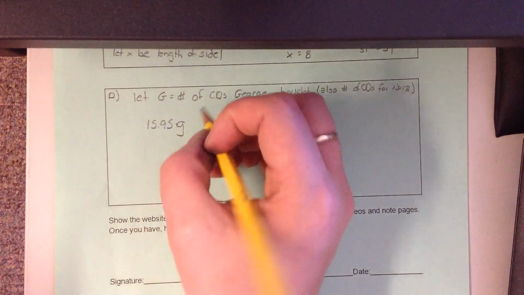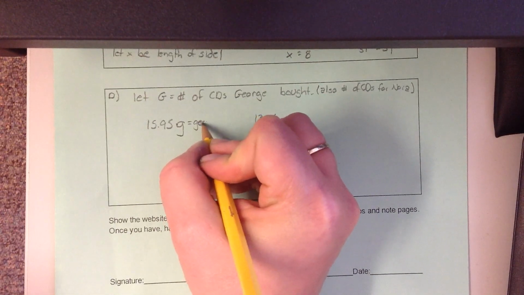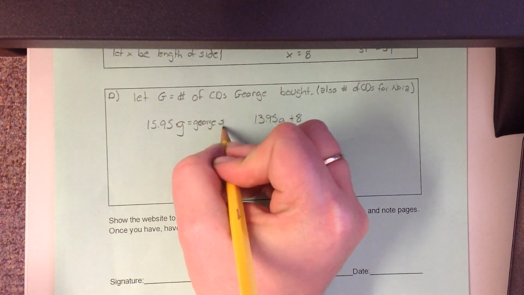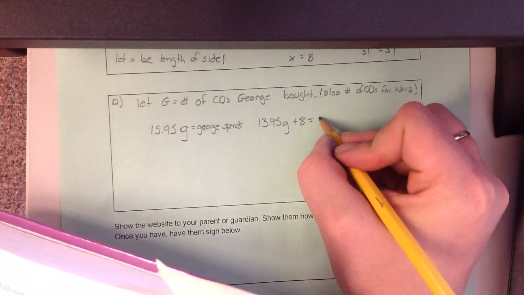So this amount is how much George spends. And this is how much Nora spends.